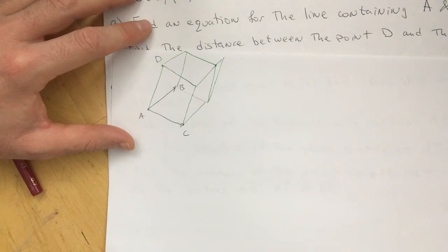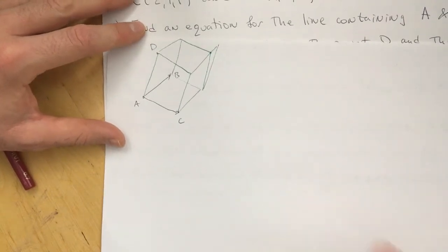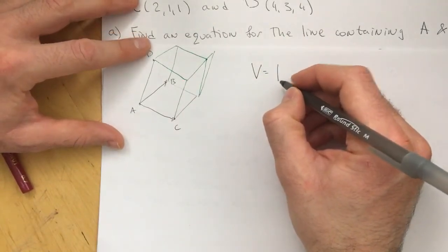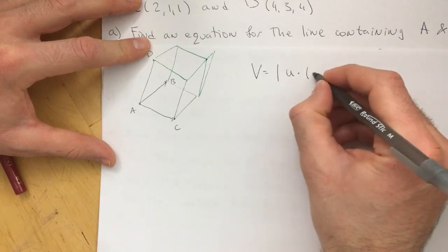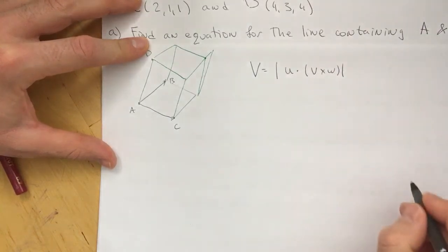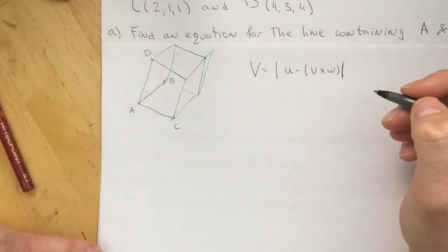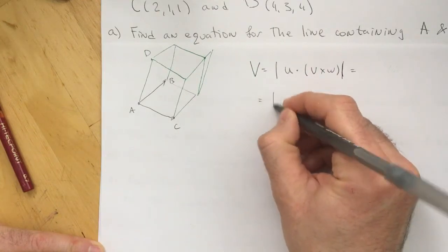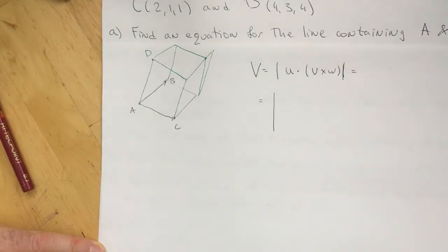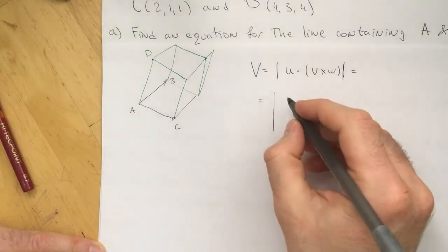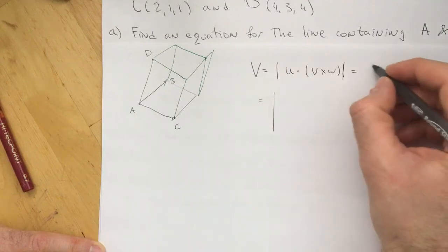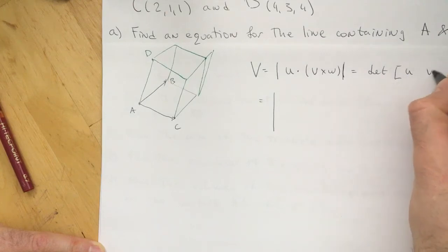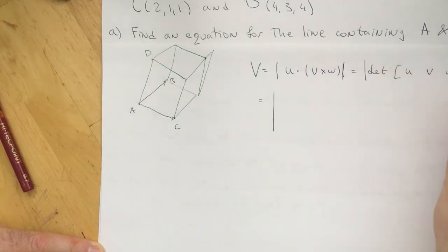Now, as one of your classmates reminded me, we said that the volume is equal to the absolute value of U dot product V cross product W. But then if you remember when we did the determinants, you can find the volume, and this can be proven, that it's the same as the absolute value of the determinant of the matrix having the columns U, V, and W, and here the absolute value of that.